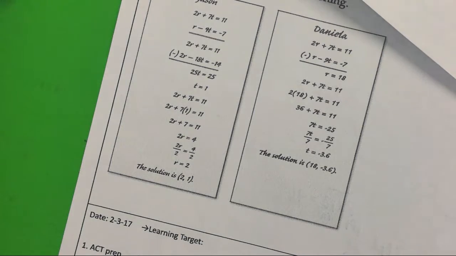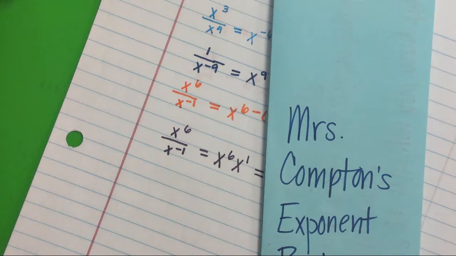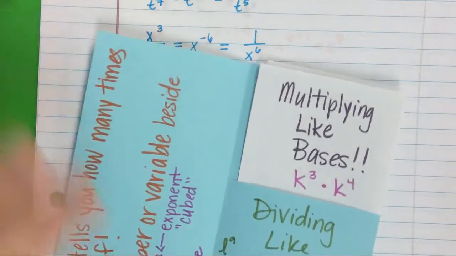Yesterday we talked about exponents, but specifically 2 rules. What rules did we discuss? What were the 2 properties we discussed yesterday? Multiplying and dividing. Okay, when we're multiplying like bases, what do we do with the exponent? We're multiplying, we add. Okay, so let's look inside our booklet.